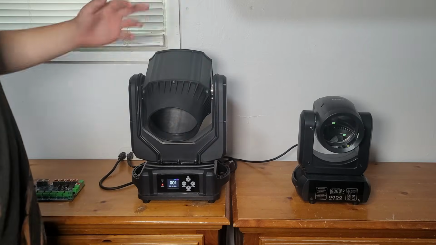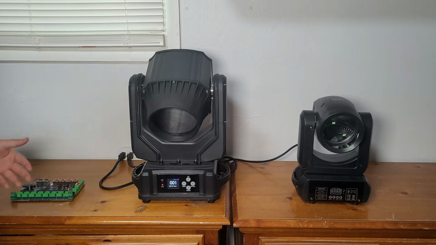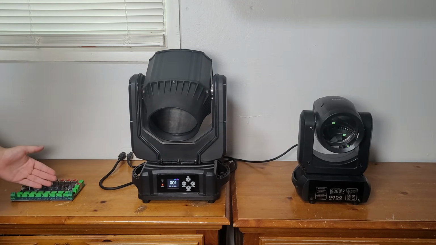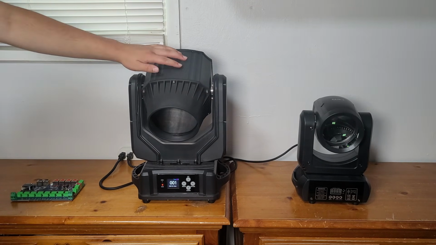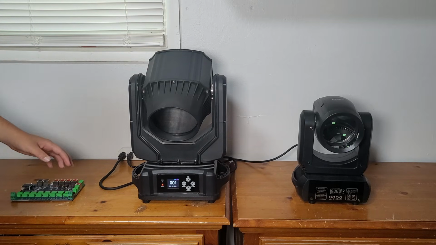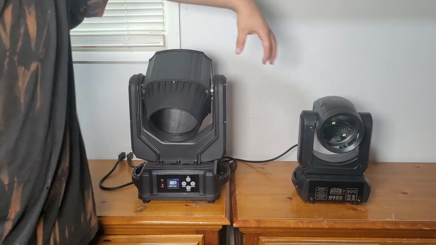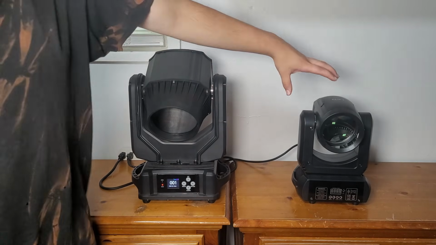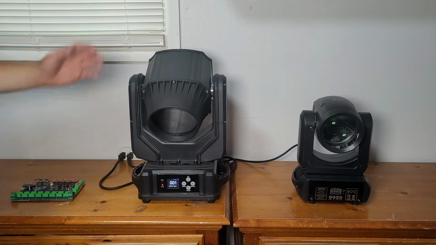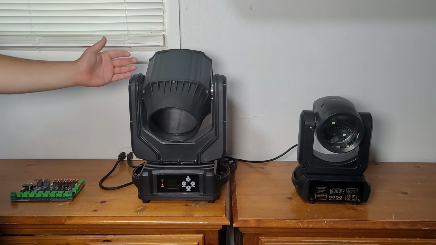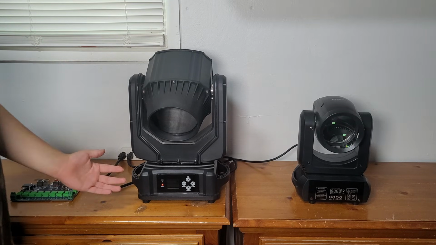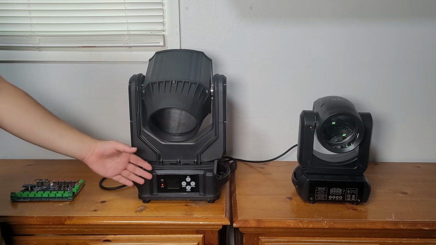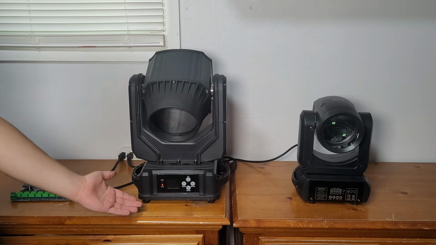So here I have two of my moving heads set up, and let's say they're receiving data from this controller. Well, I want this one to be first in the chain, connected right to here, and then I'll have this moving head connect to this moving head. So it will go this one and then that one in the chain. Well, this moving head takes 14 channels, and since it's at the beginning of the chain, I could just leave it set to channel 1 because I want it to read the first channel of data.